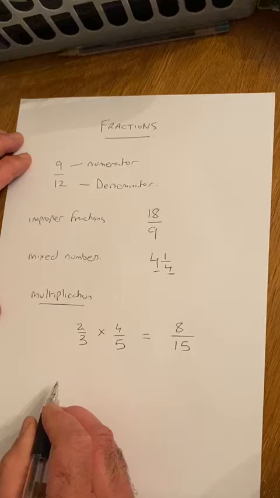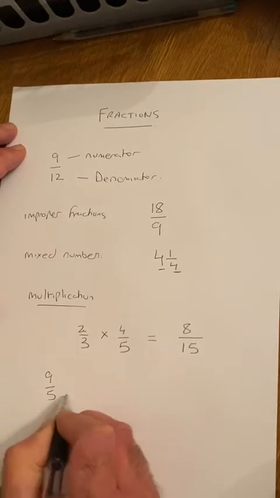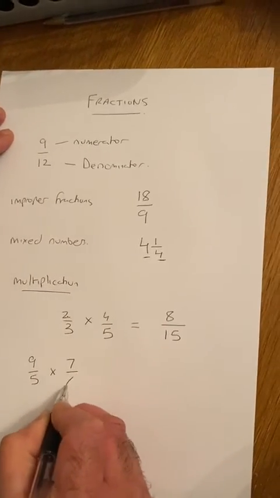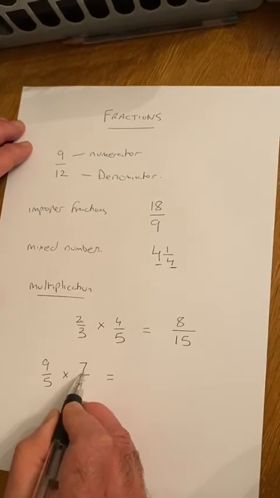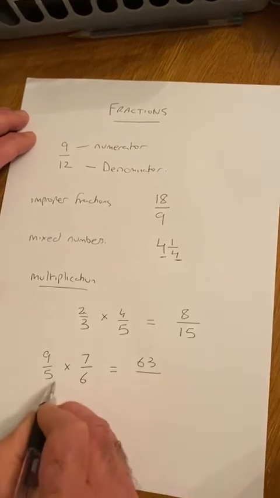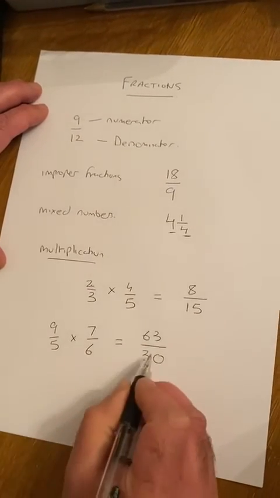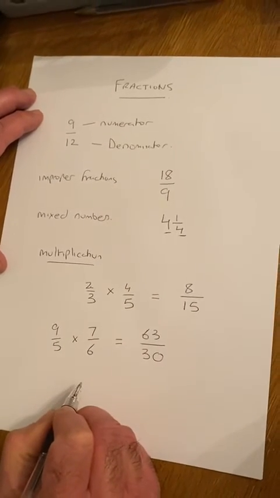Let's look at another example. 9/5 times 7/6. Same thing. 9 times 7 is 63. 5 times 6 is 30. And this obviously can be simplified, but we'll look at simplification in a later video.